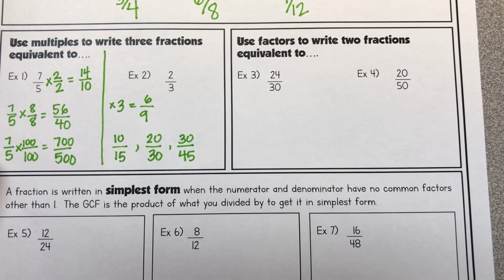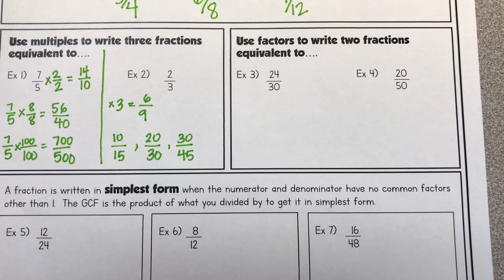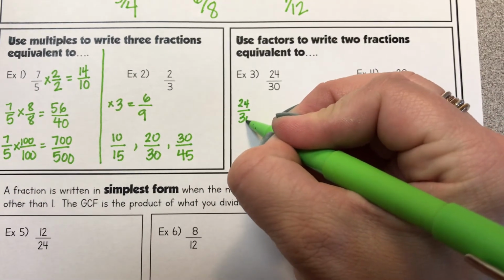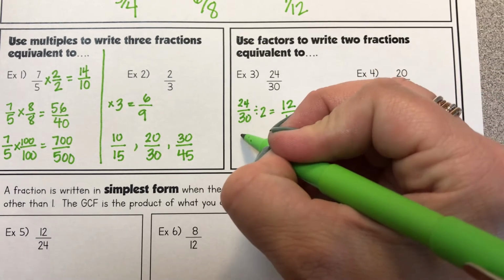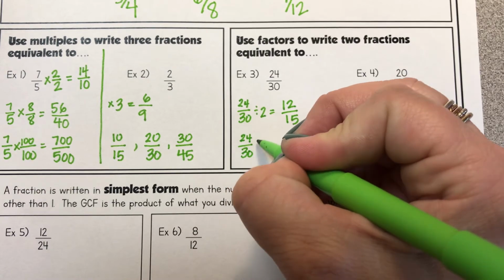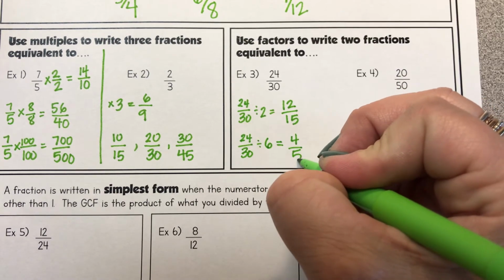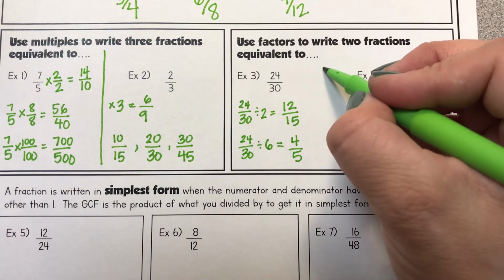Okay, and then kind of the opposite of that is when you're given a fraction and you're asked to write equivalent fractions using factors. So in this case, we want to see what 24 and 30 are both divisible by. Okay, so 24 and 30 are both divisible by 2, right? So I could write this as 12 over 15. What else are 24 and 30 both divisible by? They're both divisible by 6. So it could be 4 over 5. You could have divided them both by 3 and got 8 over 10. Okay, all kinds of different options.